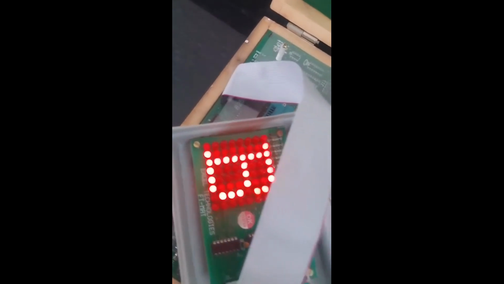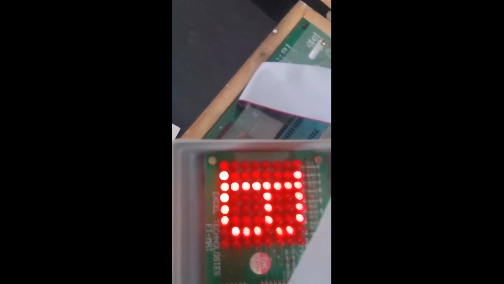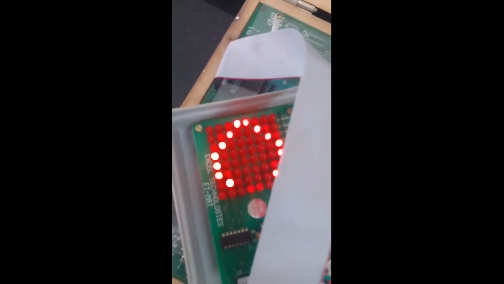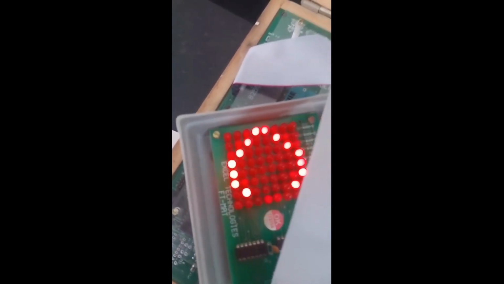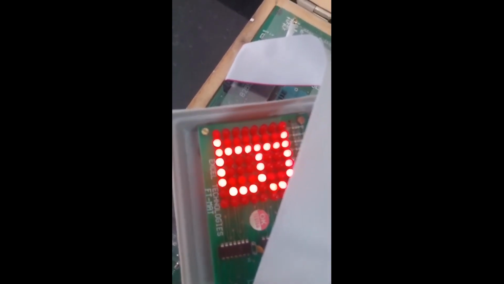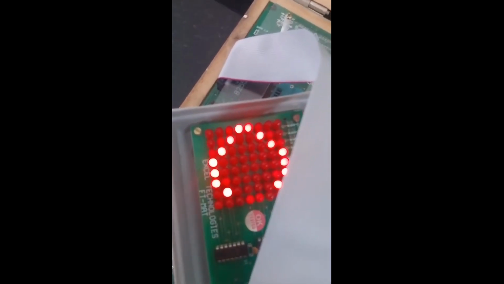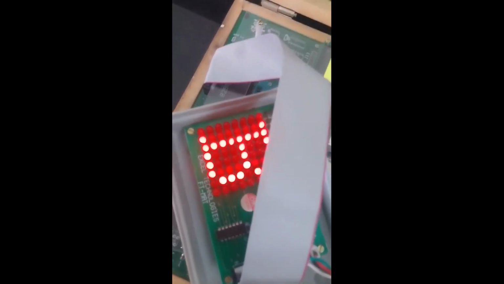As you can see in the opcode for the pattern A, in the first row we entered F8. So whenever the pattern A comes, only these five LEDs are glowing, and F8 corresponds to the binary number 11111000. So the LEDs which are 1 are being lit and the others are not being lit. That creates a pattern.